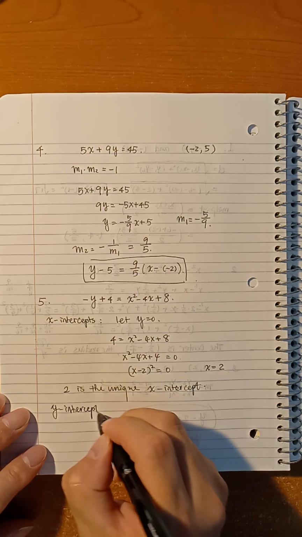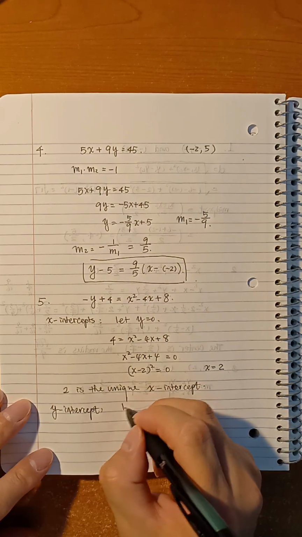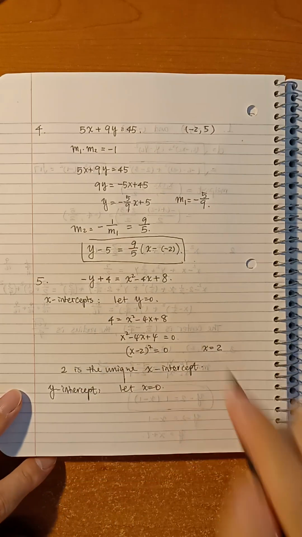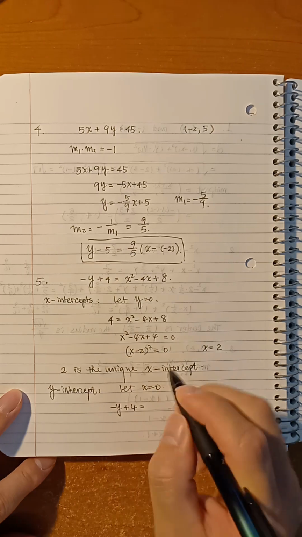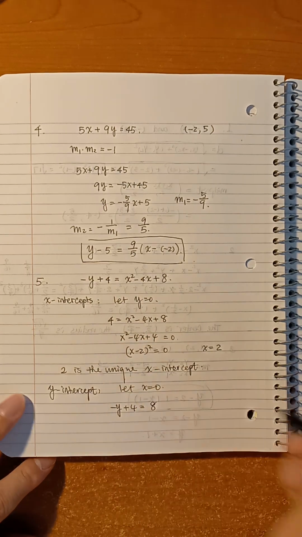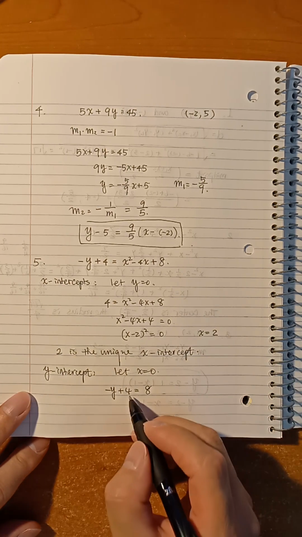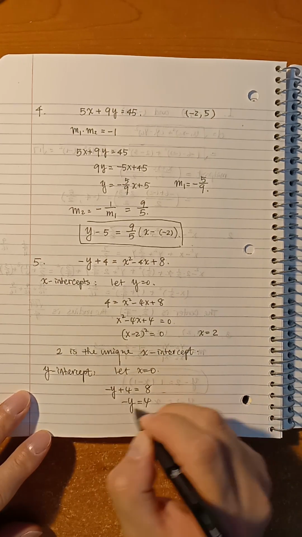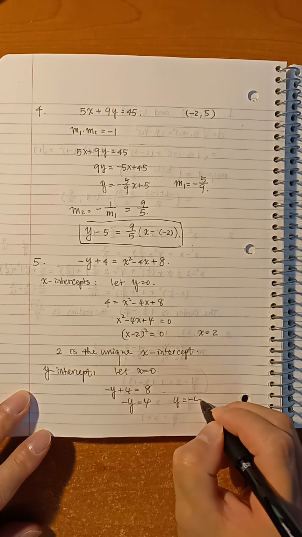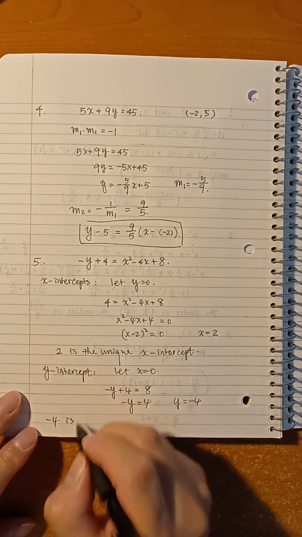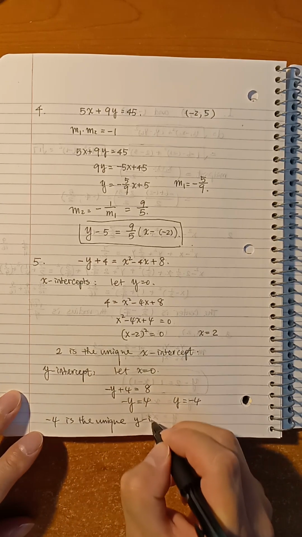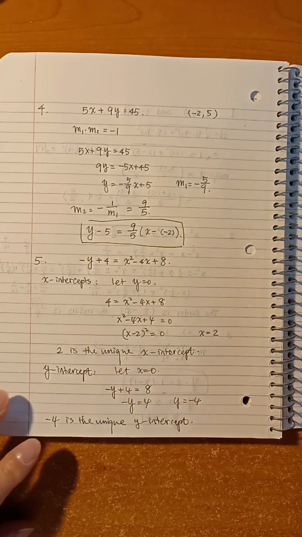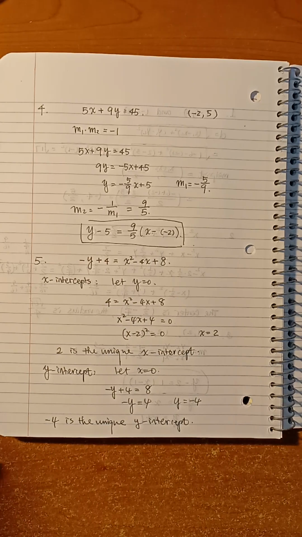Y-intercept: you let x be 0. So this term becomes 0, this term becomes 0. So negative y plus 4 is equal to 0 minus 0 plus 8, which is 8. Move 4 to the right side, it's 4, so negative y is equal to 4, so y is equal to negative 4. So negative 4 is the unique y-intercept. You don't have to write the word unique. So this equation has one x-intercept and one y-intercept.